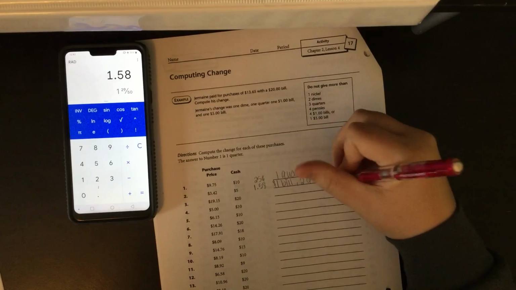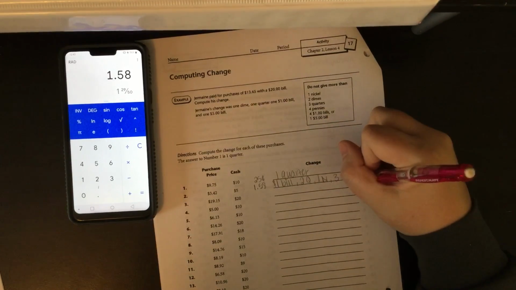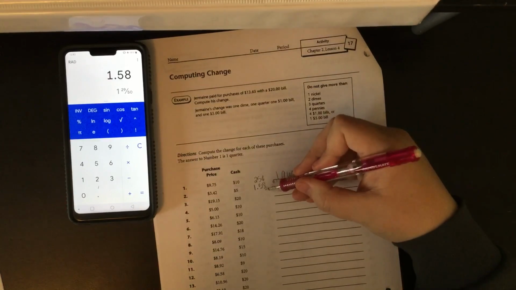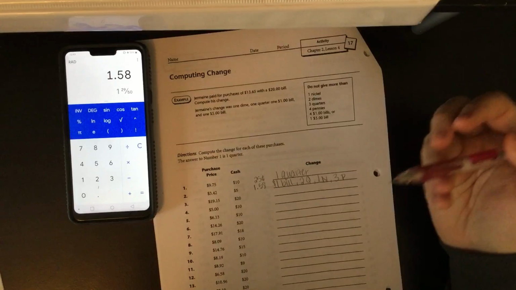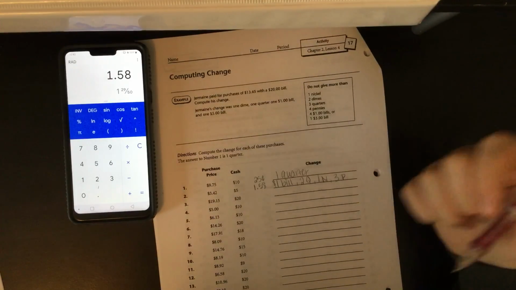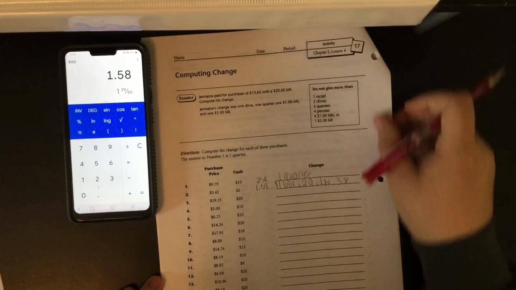To do the 8 cents, we're going to do 1 nickel and 3 pennies. Okay, so find out your total and then figure out how you can make that into change. What would you give them back if you were a cashier? What would you get back if you were a purchaser?